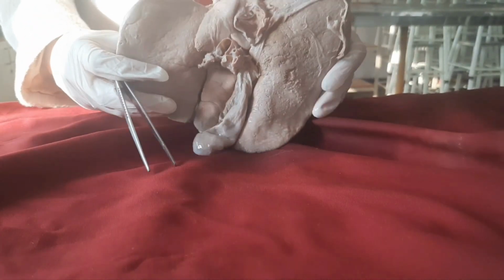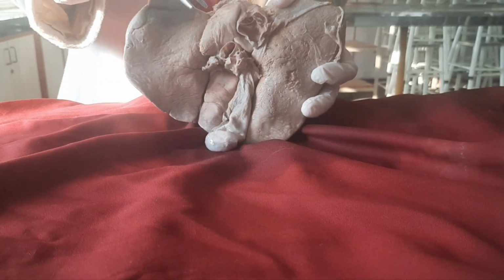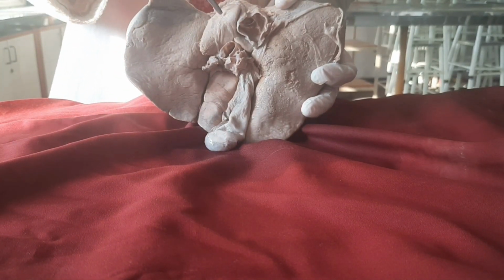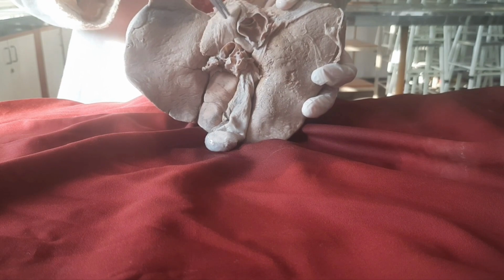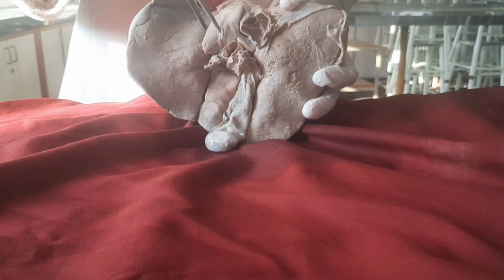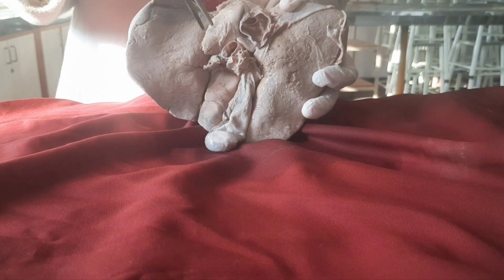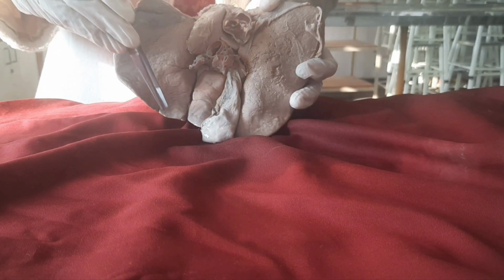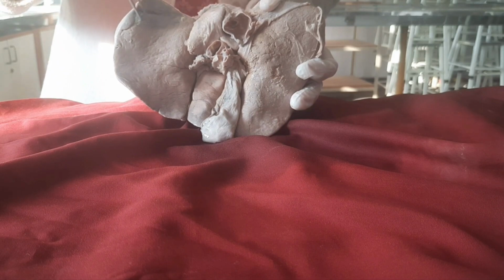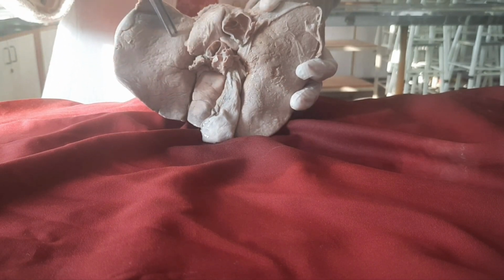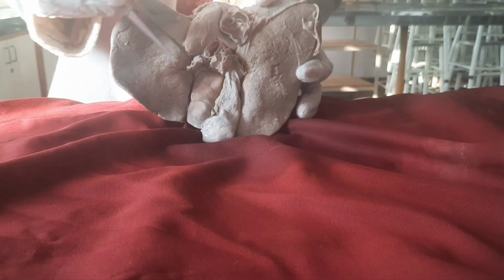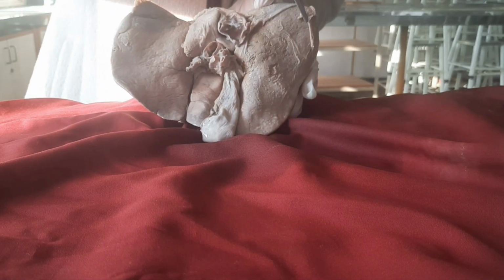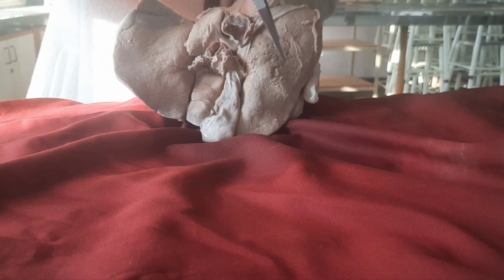On the posterior surface of the liver, two lobes are also present. On the posterior surface, this lobe is present, known as the caudate lobe of the liver. And on the inferior surface, this lobe is present, known as the quadrate lobe of the liver. And this area is the posterior surface of the left lobe of the liver, and this area is the posterior surface of the right lobe of the liver.